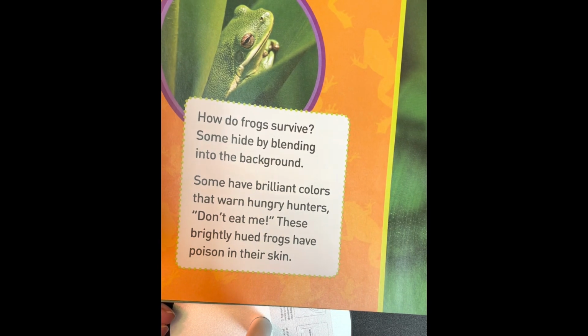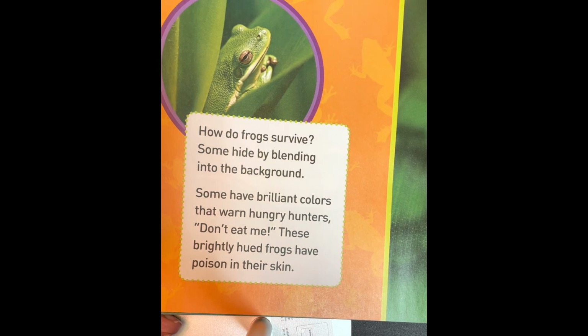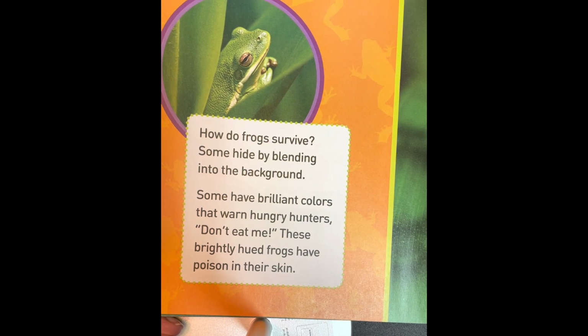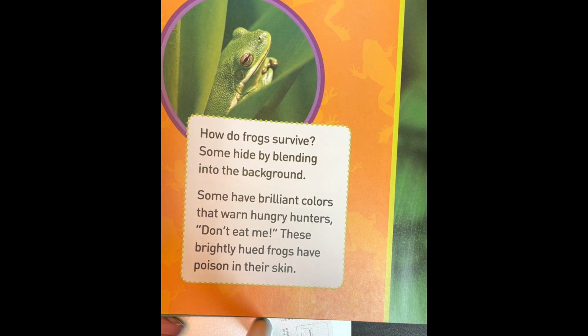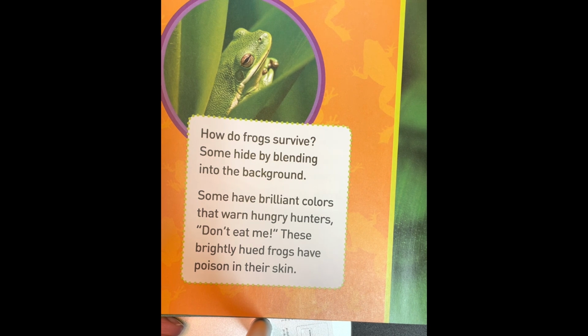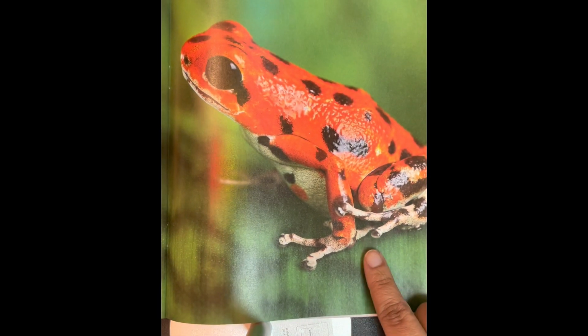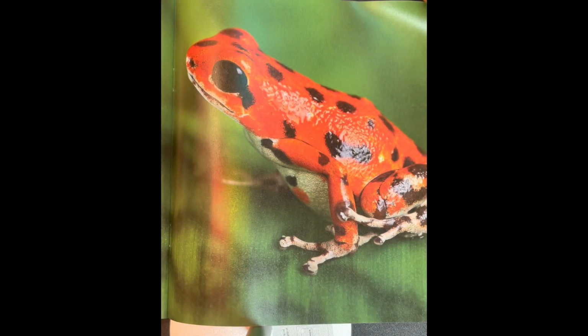How do frogs survive? Some hide by blending into the background. Some have brilliant colors that warn hungry hunters, don't eat me. These brightly hued frogs have poison in their skin. So the big bright frogs, they're poisonous.